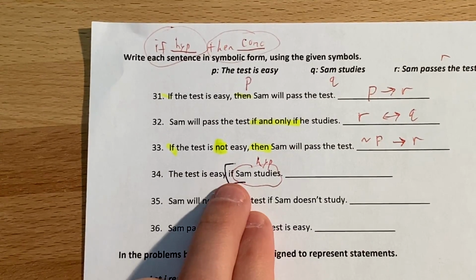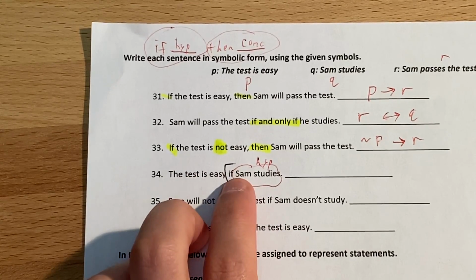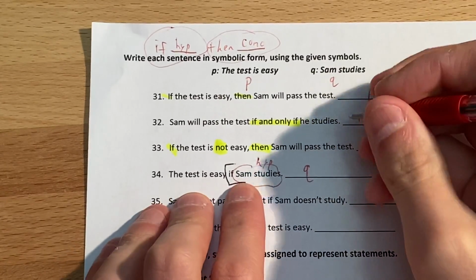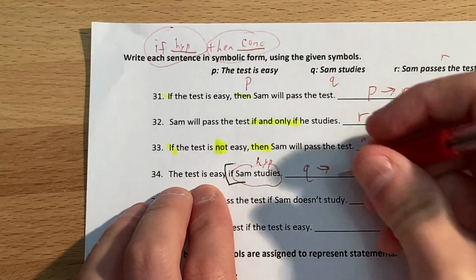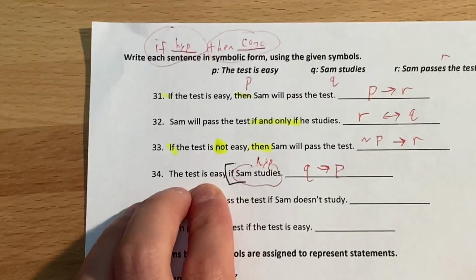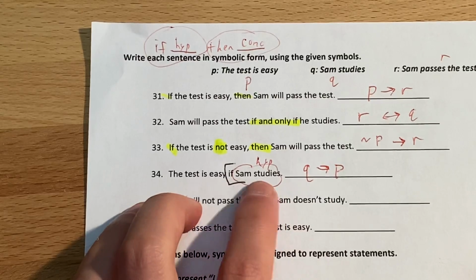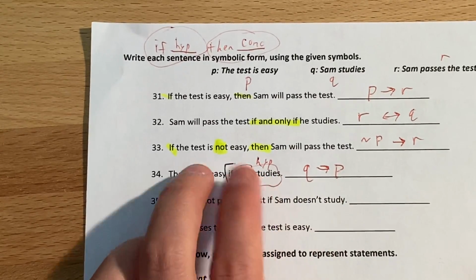But once again, it is going to be an if-then statement. It doesn't say the word then, but it definitely has the word if. So if Sam studies, which is Q, then what happens? Then the test is easy. So the test is easy if Sam studies, right? So if Sam studies, that means the test is going to be easy. That's what that's saying. They're logically equivalent.